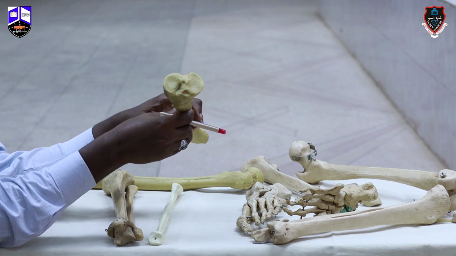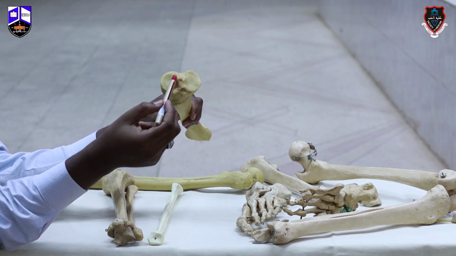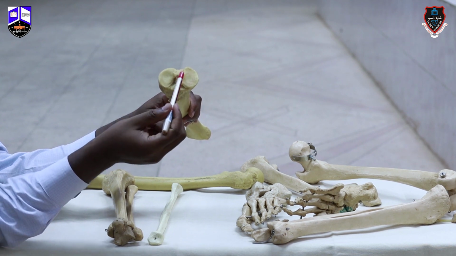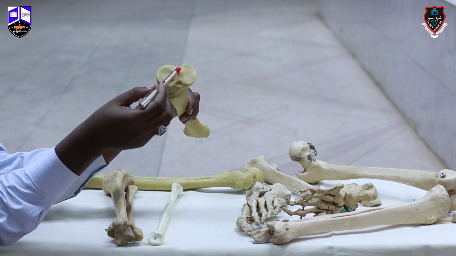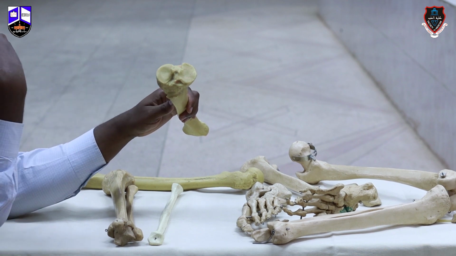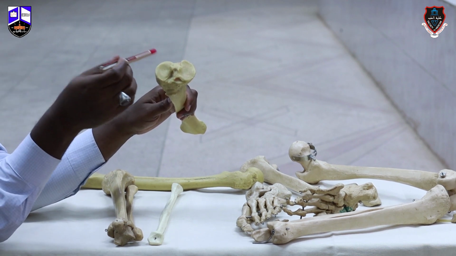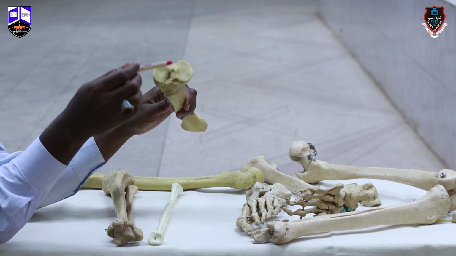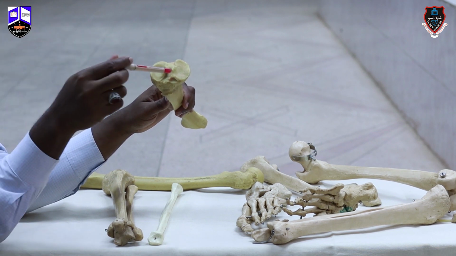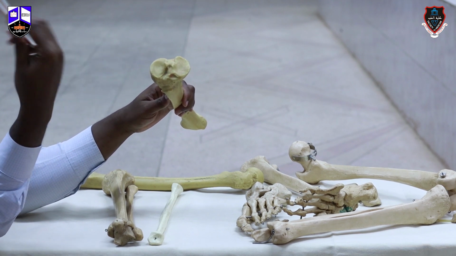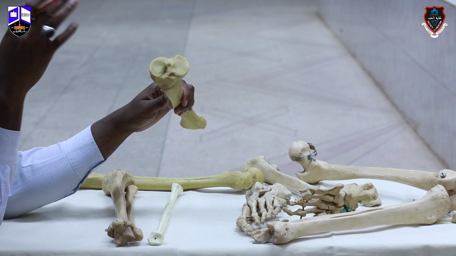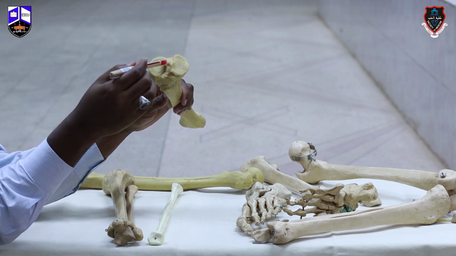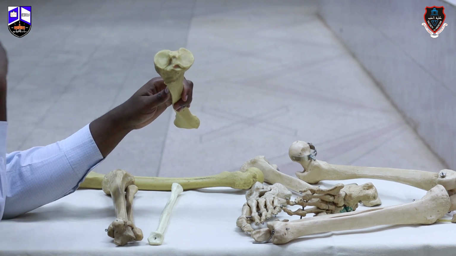In between the two tibial plateaus, we have this bony projection called the medial and lateral intercondylar eminences. This is called the medial intercondylar eminence, and this is called the lateral intercondylar eminence. In front and behind these eminences, we have the anterior intercondylar area and the posterior intercondylar area. The anterior and posterior intercondylar areas give attachment to the anterior and posterior cruciate ligaments, which are ligaments of the knee joint, and the intercondylar eminence prevents the tibia from swaying side to side on the femur. It plays a part in the stability of the knee joint.